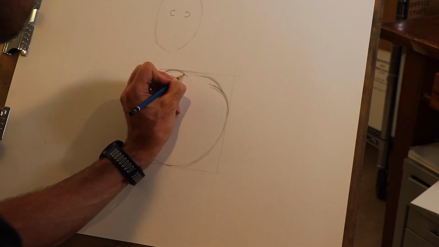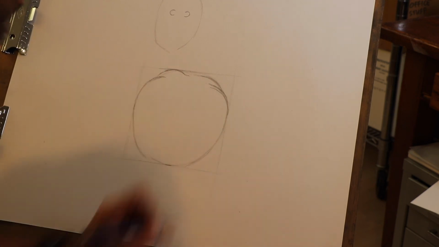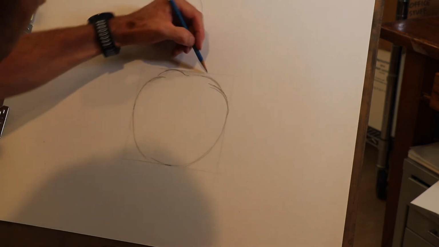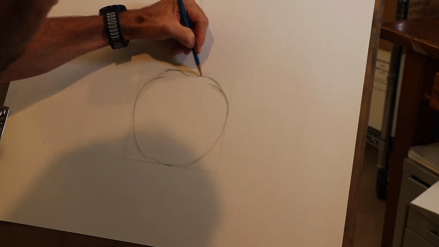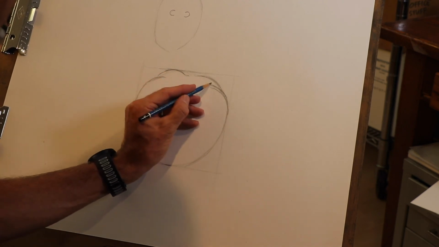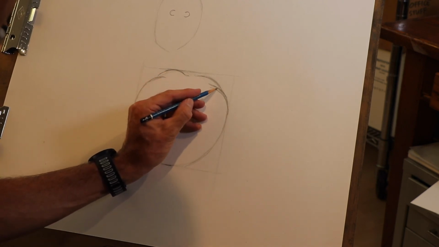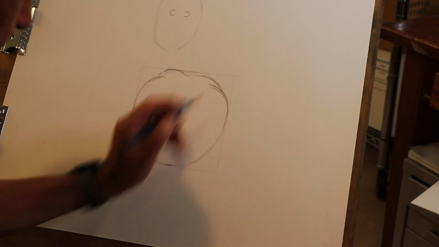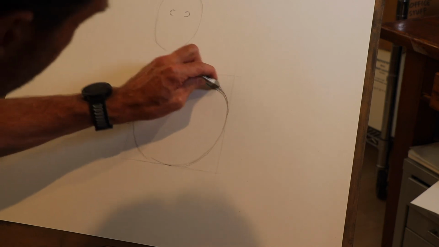So I'm looking at the curves, how these forms come together. Now in the back, we kind of have 4 bumps at the top of the apple. This one may move here, so I have 2 at the same time. I'm not going to keep both of these. I'm going to get rid of this one. I'll do that now.